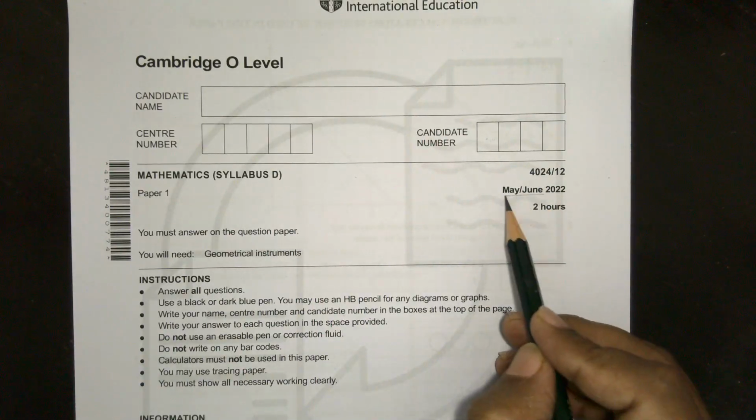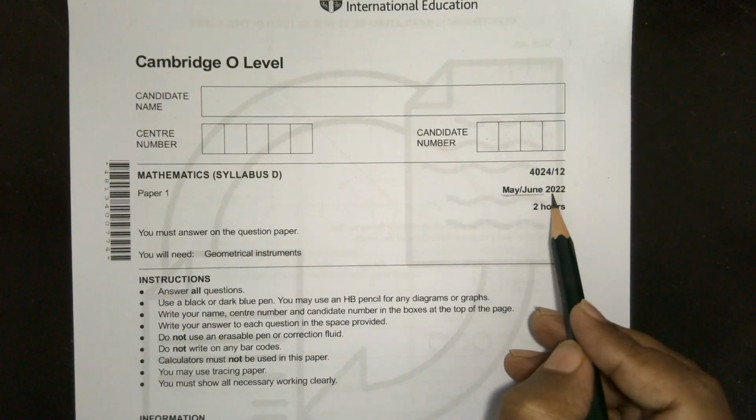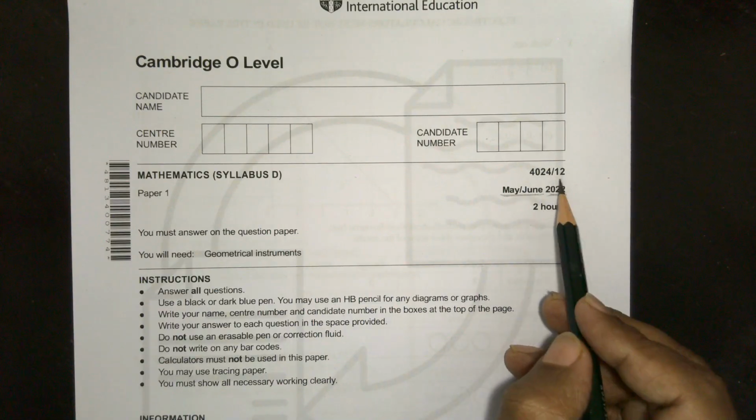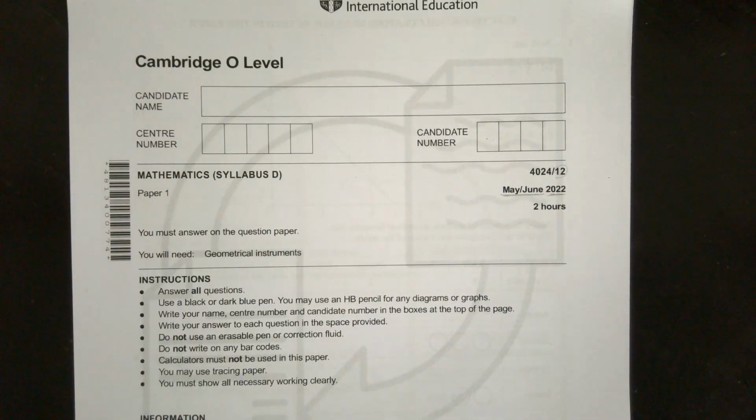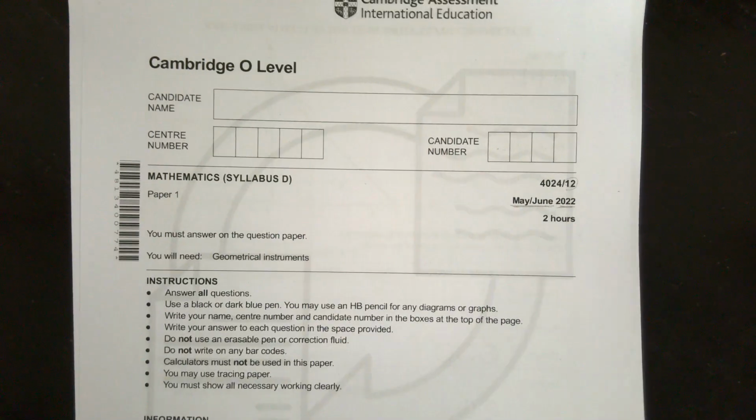The May June 21 session, 2022 year, paper one, which the variant is 1 2. Okay, let's go to question number one.